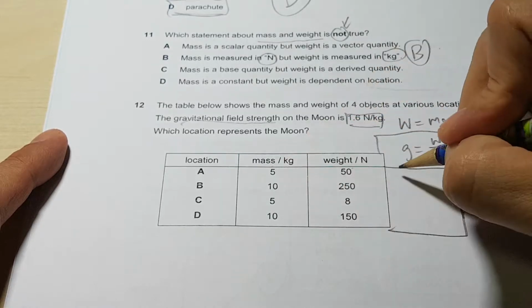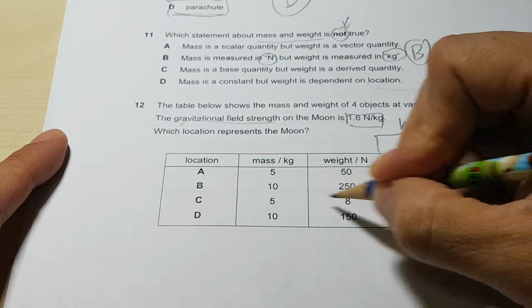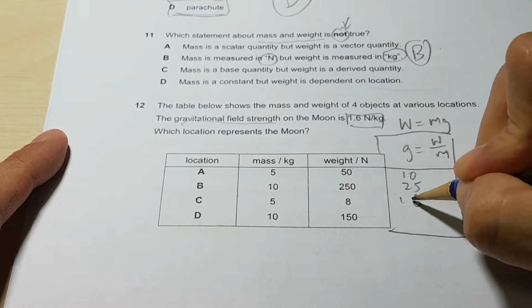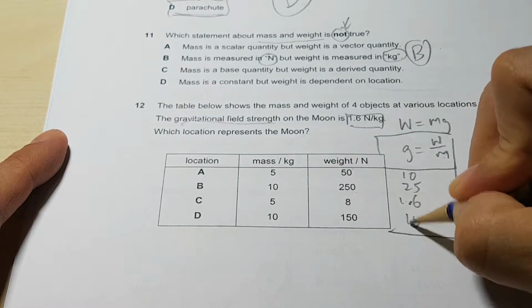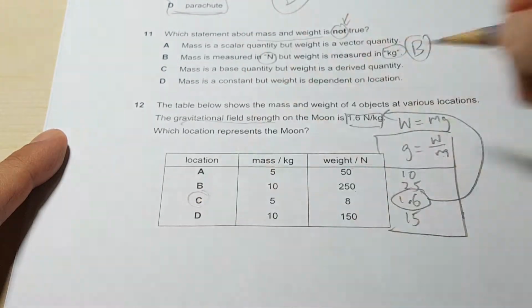So this divided by this, 50 divided by 5 is 10, 250 divided by 10 is 25. This only one gives me 1.6. So this one is 15. So 1.6, which is the same as this. Answer C. That's it. Okay.